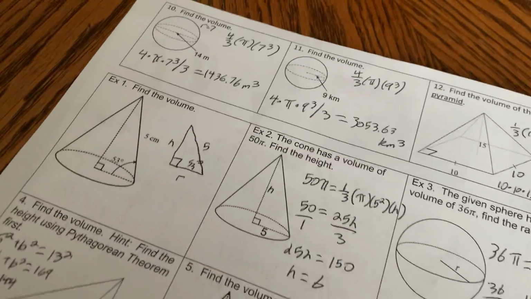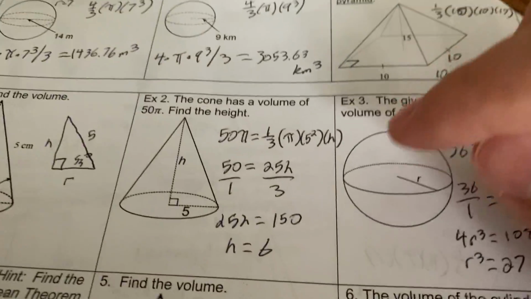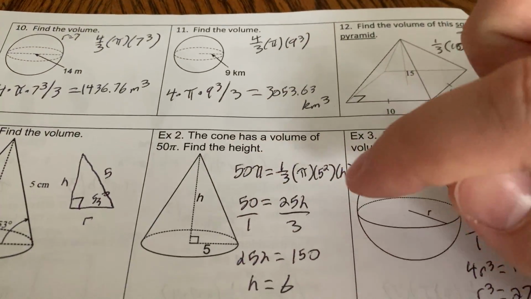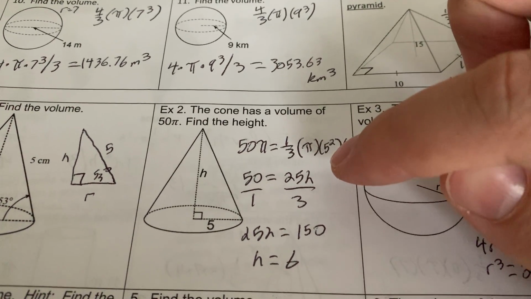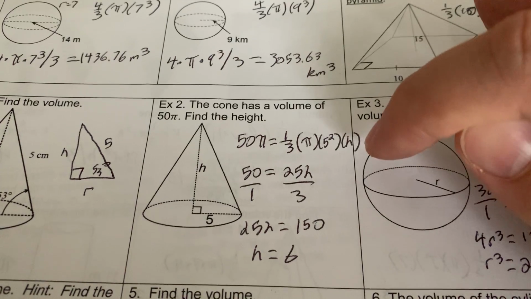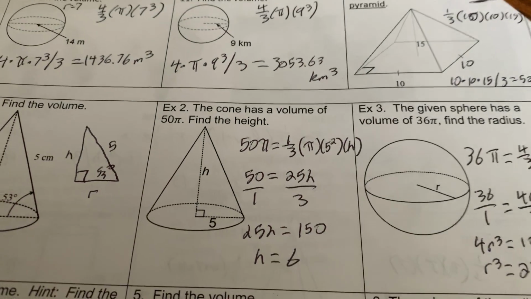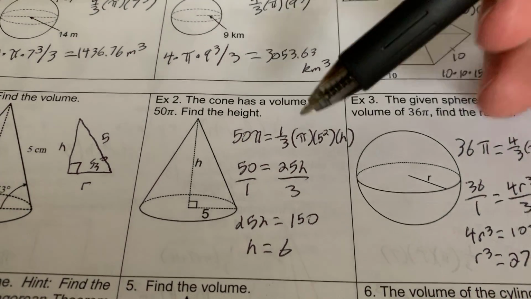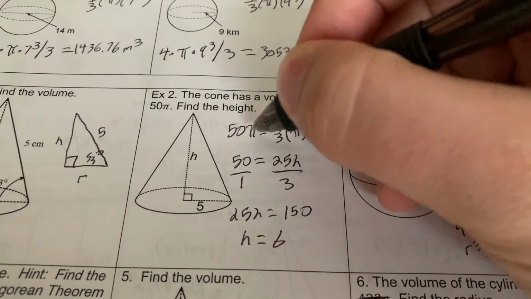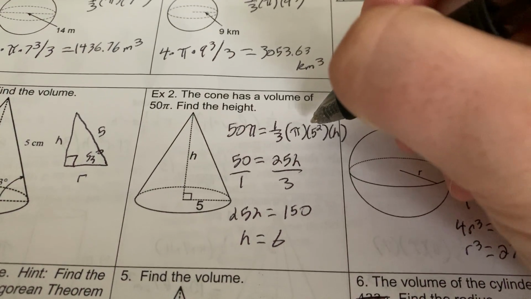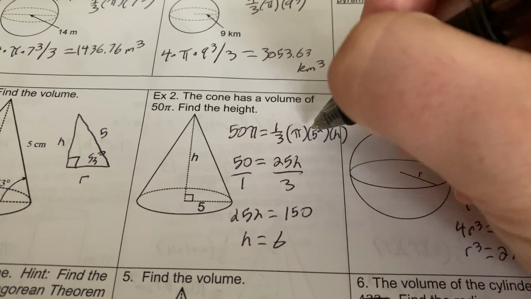So the volume is 50 pi equals 1/3 pi, r is 5, so r squared h. First thing we can do, I didn't cross them out because I want y'all to see this before I do so. Again, when I've got pi on both sides, you can just go ahead and cross them out, okay? They cancel each other out.